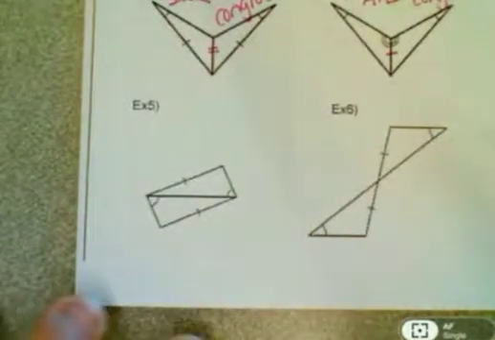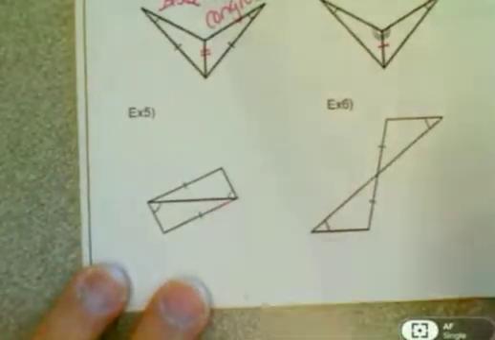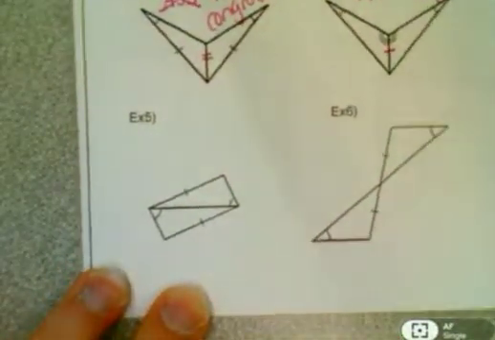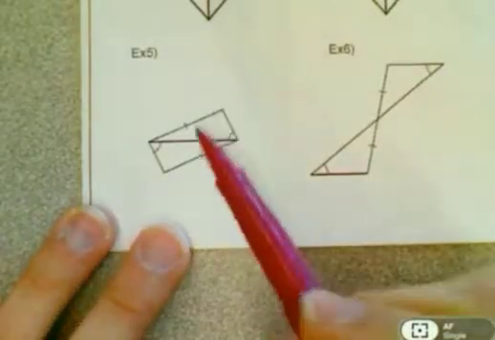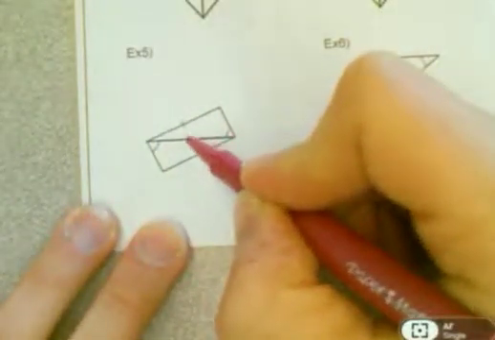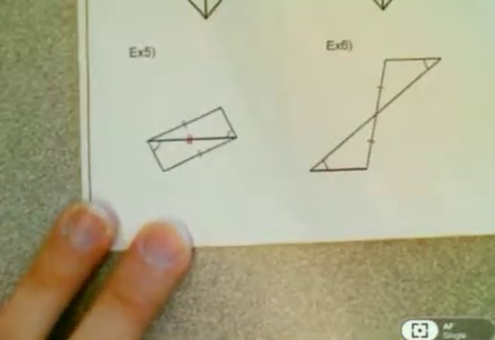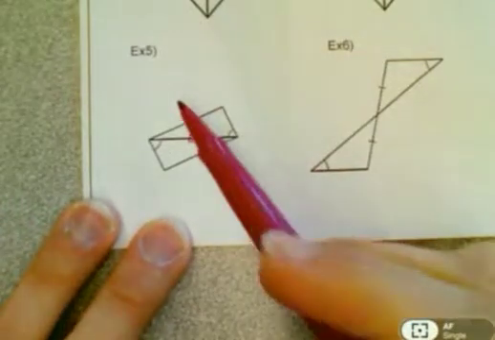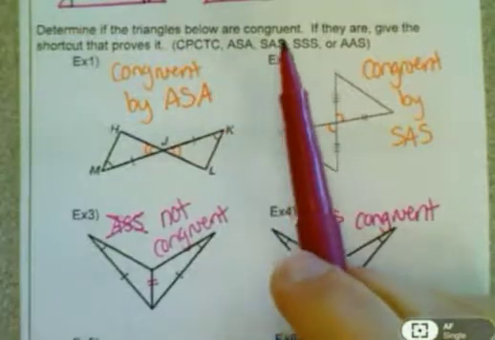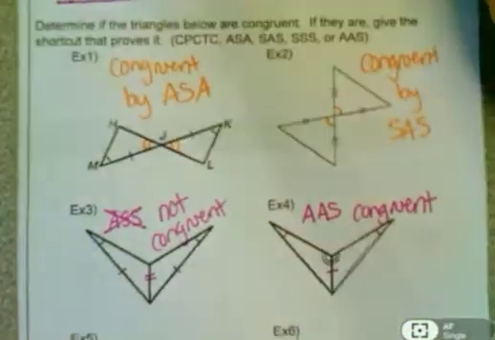All right, example 5, we have two triangles, and we're trying to determine if they are congruent. So we hopefully can see that that side is congruent to itself in both triangles. And so I've got two sides and an angle. Looking at my options for two sides and an angle, there's only side angle side.